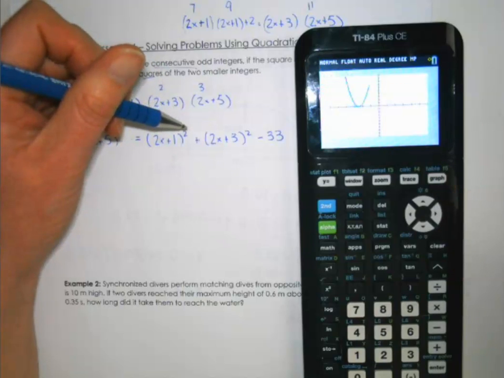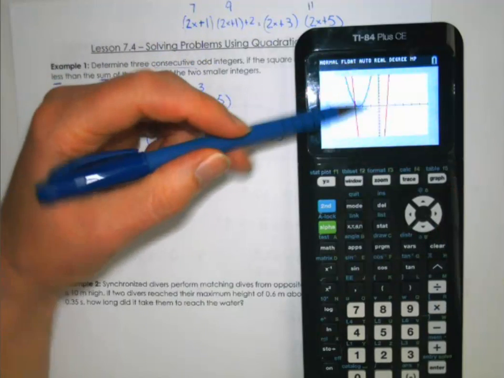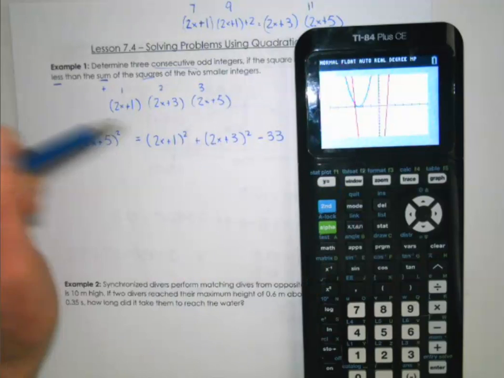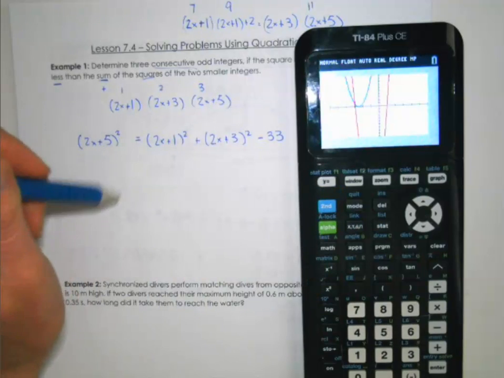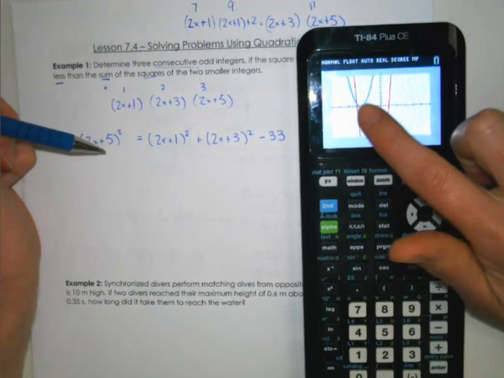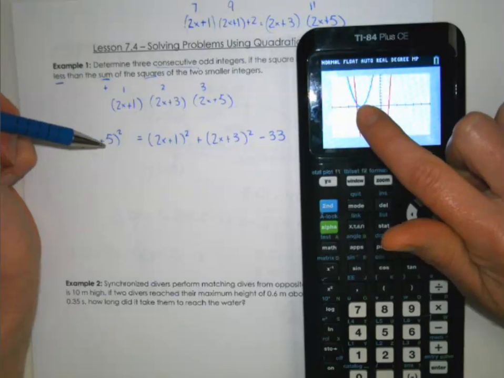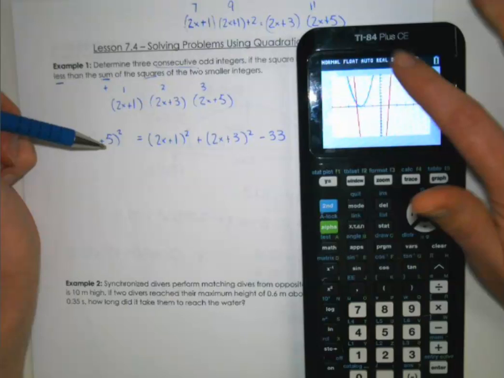Okay, so now I go into my graph. Let's see, does anything show up? Yes. Does my second graph show up? Yep. Now remember, if you graph the two opposing sides of this, what you're looking for is the points of intersection. So I want to see if I can clearly see that these graphs intersect at one point, which would be one solution, but I need to see if they intersect at another point up here.